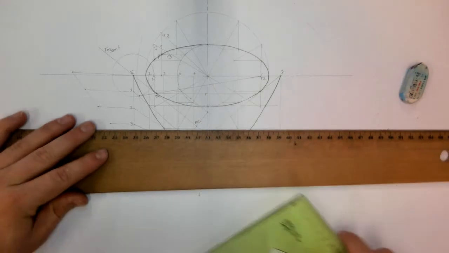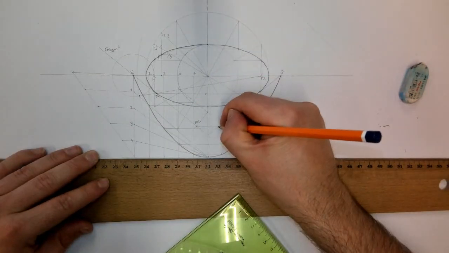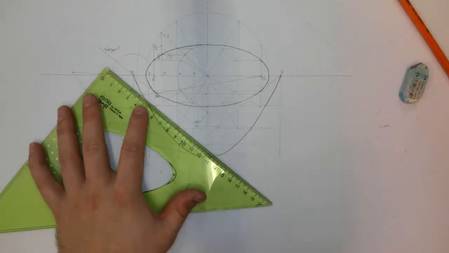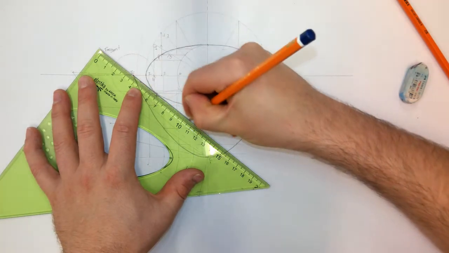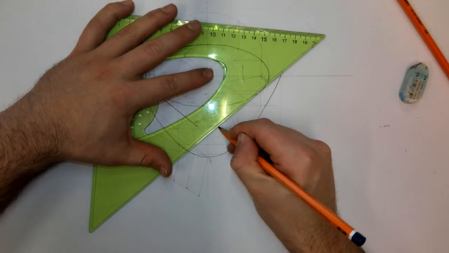Right? I can bring that then across just from my other one. Okay, so there's the tangent then. There's both tangents there.